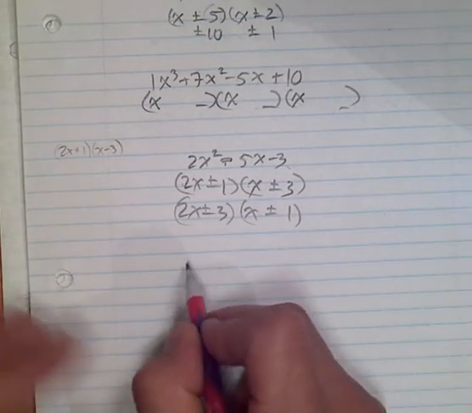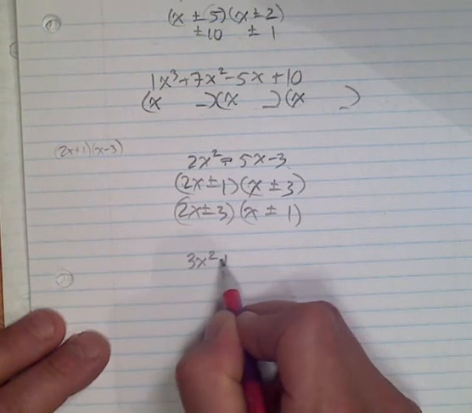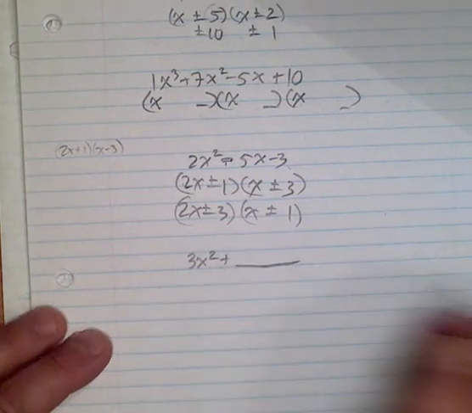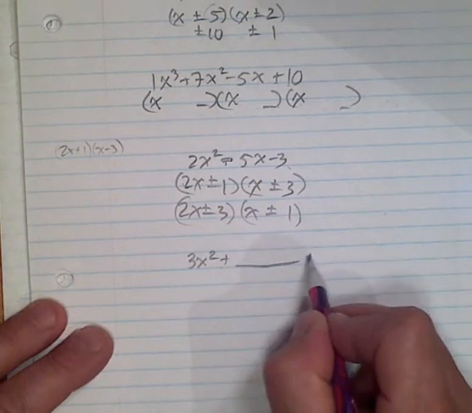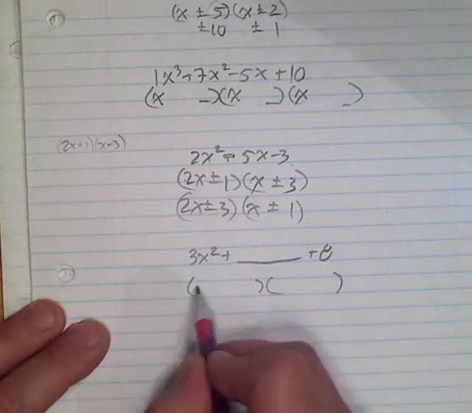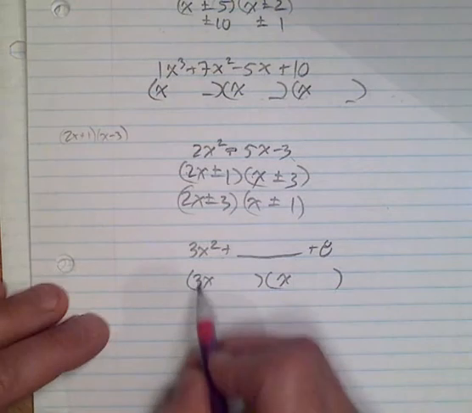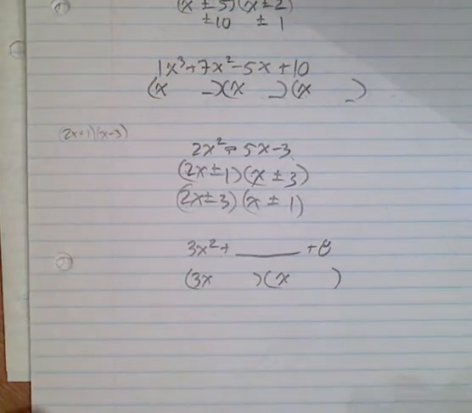These are both prime numbers, though. What happens if we end up having something like this? How about let's go 3x squared plus, I don't even care what it is, and let's go plus 8 here, okay? Well, now what our choices are, well, this can be a 3x, this has to be an x, or it could be an x and a 3. It doesn't really matter, right? Let's just flip the other ones.